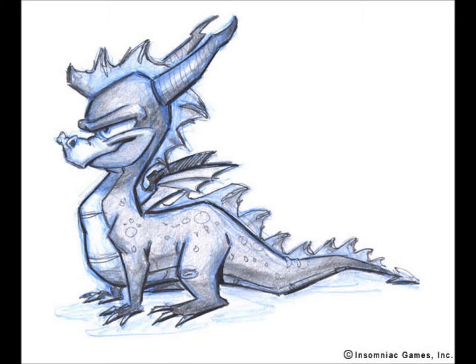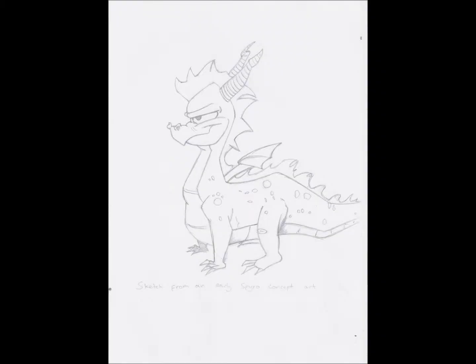Something I like about this design is its simplicity. It still keeps detail, but it is still quite simple. So, for example, the impression of scales is given from the small circles and groupings of scales. It gives the impression that there's actually scales all over the monster. To try and learn the techniques used by the artist at Insomniac, I've redrawn the concept art myself.